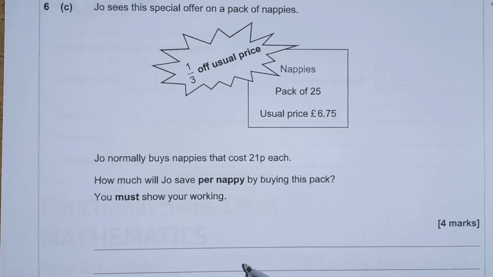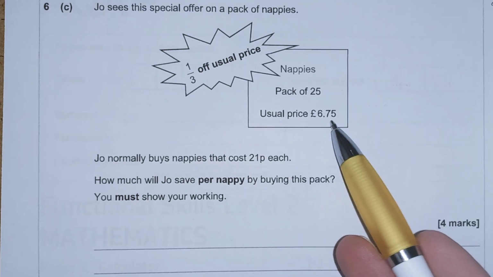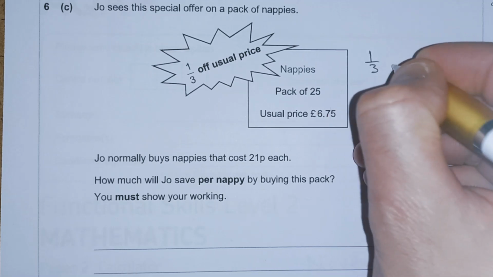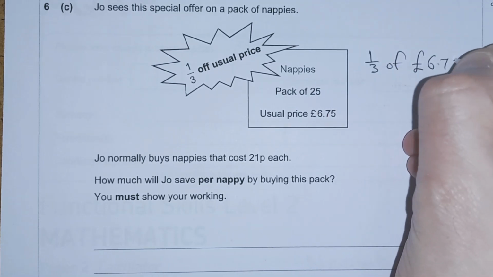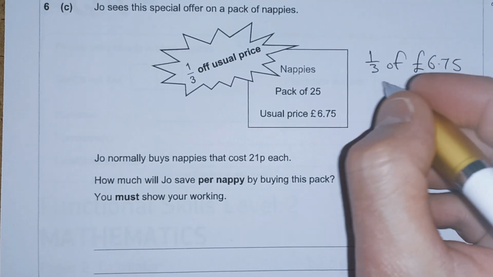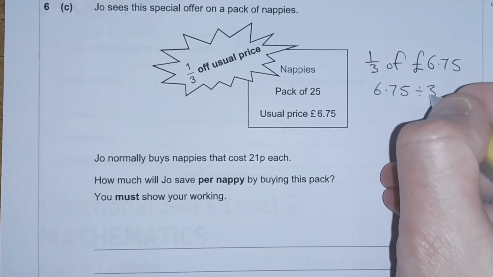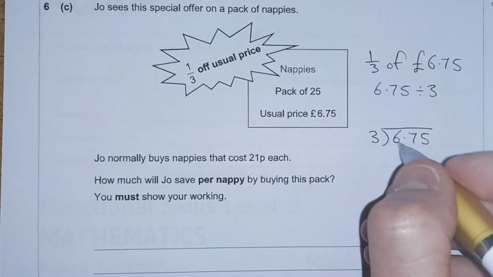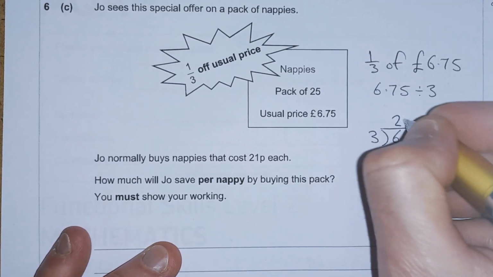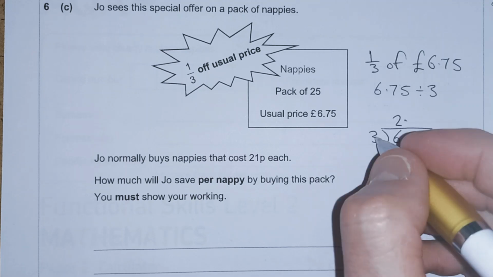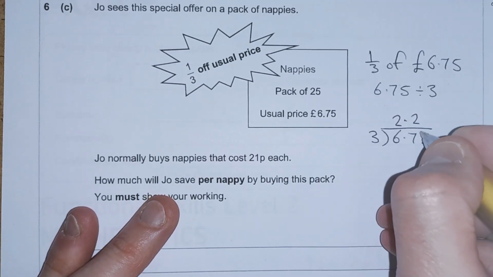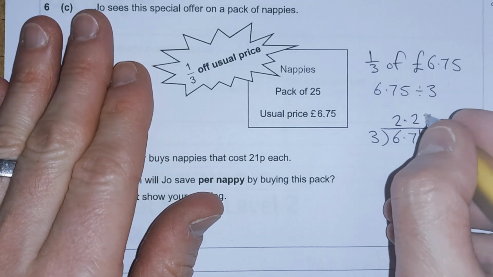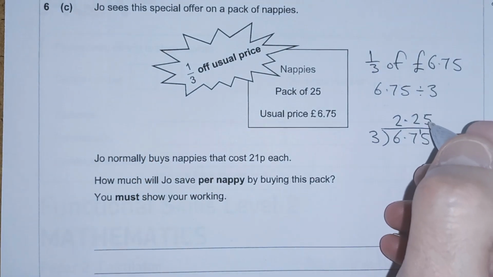Right, well, a couple of things we've got to do. First of all, we want to work out how much these nappies cost, because it's a third off of the usual price. Well, let's work out what a third of the usual price is. So a third of £6.75. Well, what that's saying is 6.75 divided by 3. So if we do this with the bus stop method, how many times does 3 go into 6? Or 3, 6. It's twice. Keep the decimal point there. What about 3 into 7? 3, 6, still twice, but with 1 left over. And 3 into 15. 3, 6, 9, 12, 15. That's 5. So that's 1/3, and that's off the usual price.